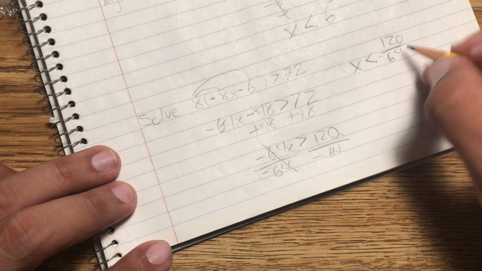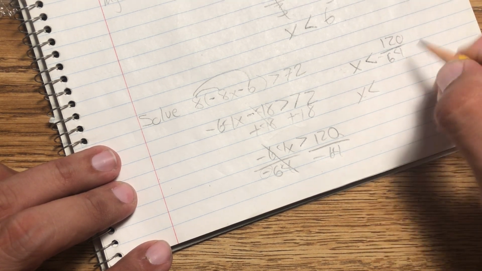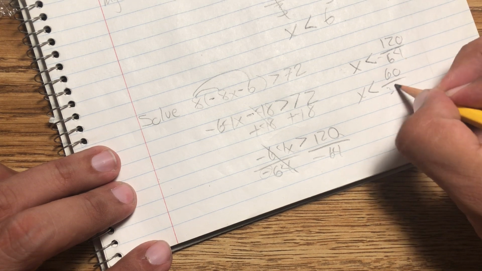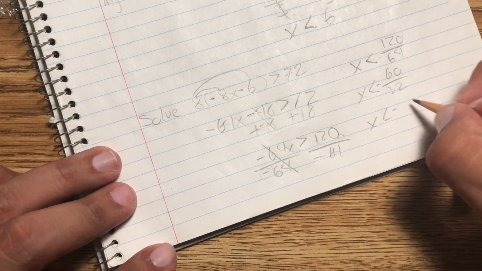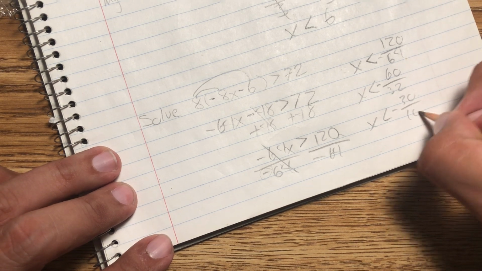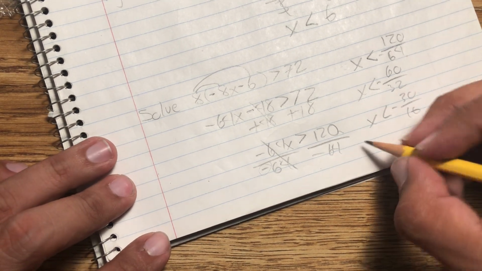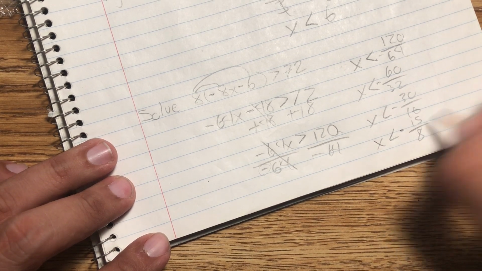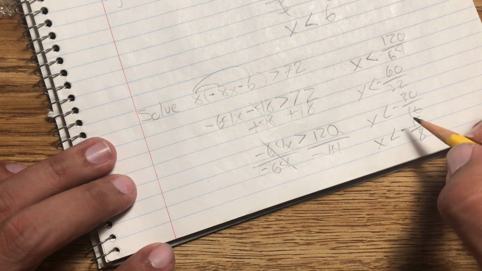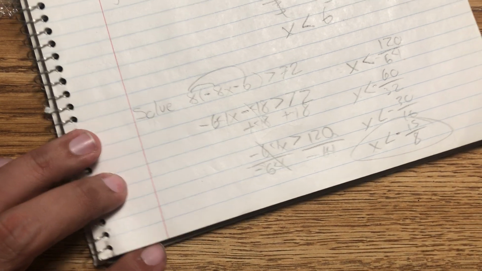Okay? So, I'm going to simplify this, cut it in half. x is less than 60 over 32. That can be cut in half again. This is also negative. x is less than negative 30 over 16. Again, can be cut in half. x is less than negative 15 over 8. And I think that's where we're going to leave it for right now, just because I ran out of space.